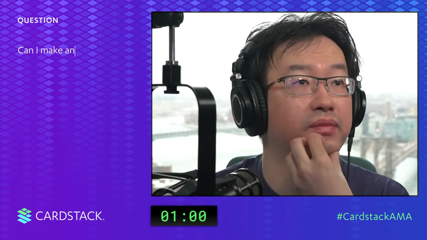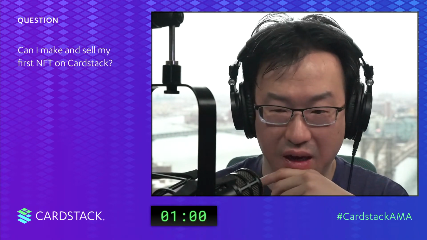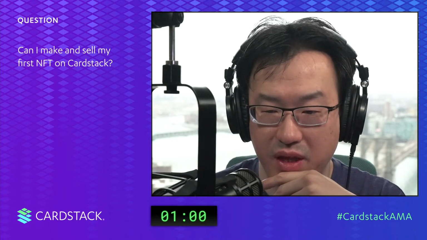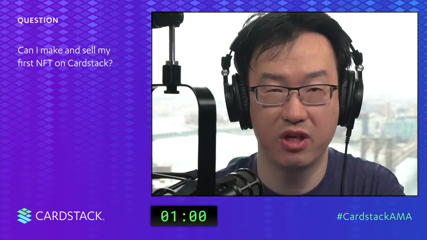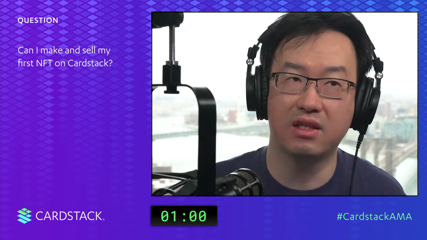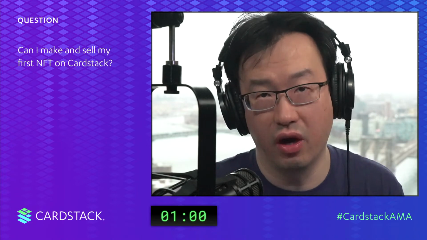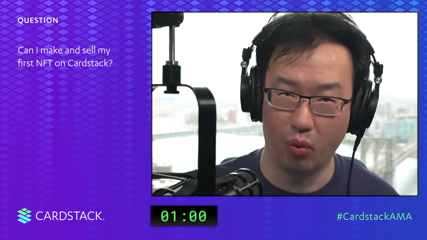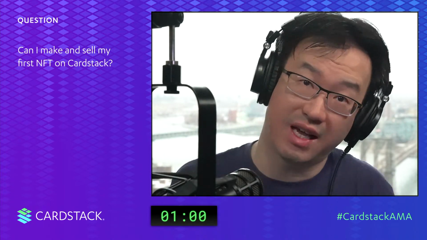Next one. Can I make myself the first NFT on Cardstack? I want that to be something that people don't even think about when making NFTs. I think people are still thinking very much about NFT being the special thing. I believe NFT is just a new SKU, or stock keeping unit, of media or digital objects. So yes, I would like to be able to sell anything on Cardstack, one of which may have an ownership history. If that's the case, that's an NFT.